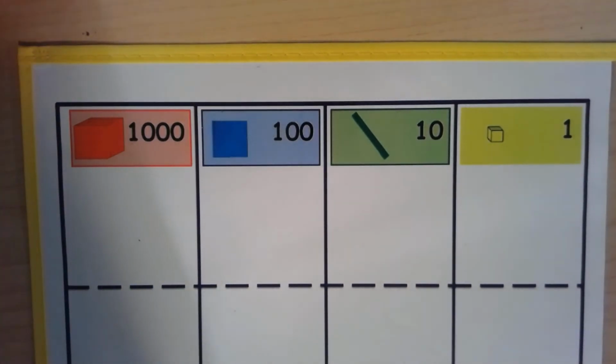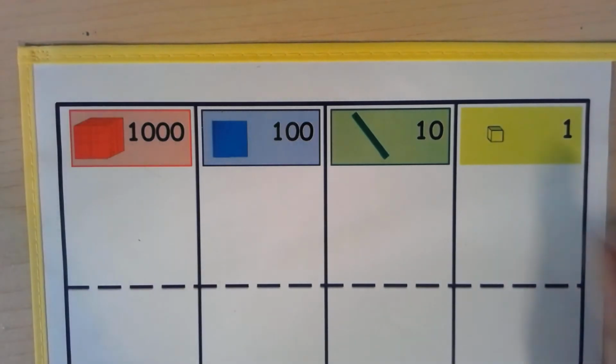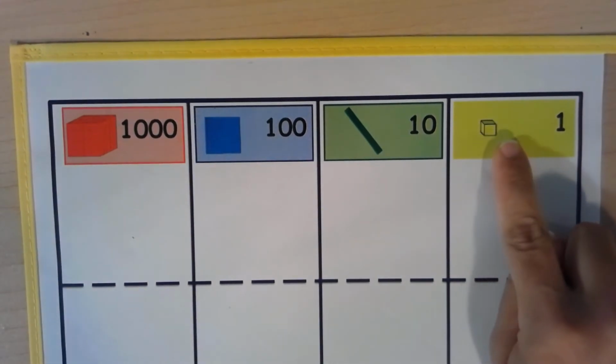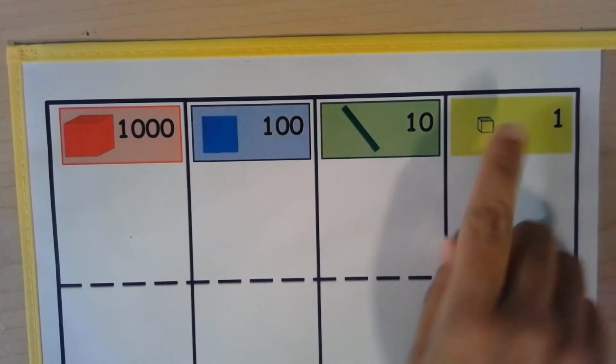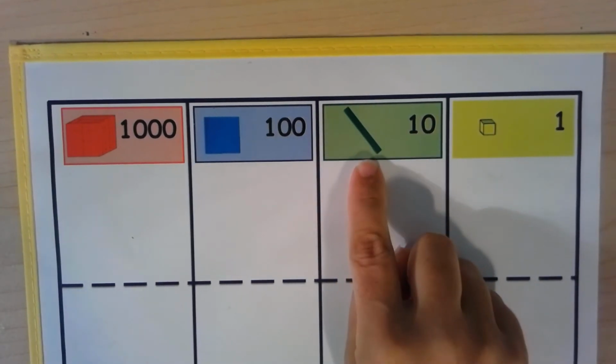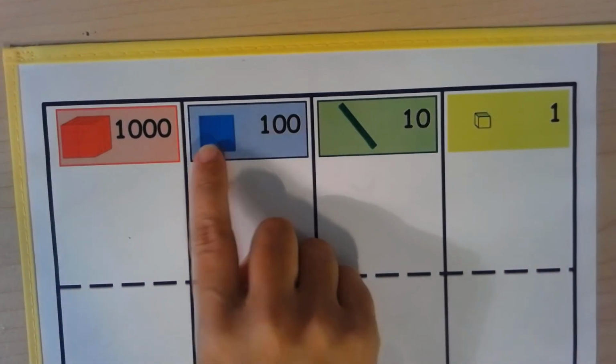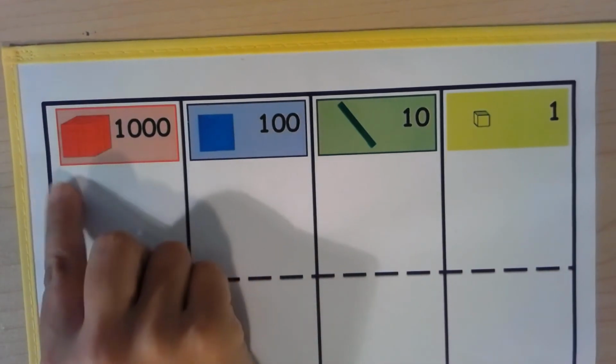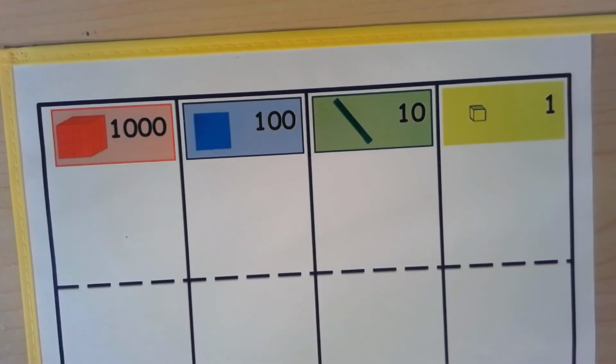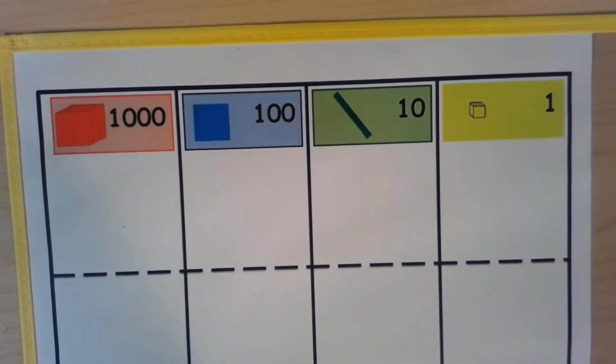All right. So we have the unit is yellow. It's 1. Remember, the 10 is a stick. The square is 100. And the cube is 1,000. So what if I asked you to show me the number 2,065? However, here's the trick. I only want you to use hundreds.